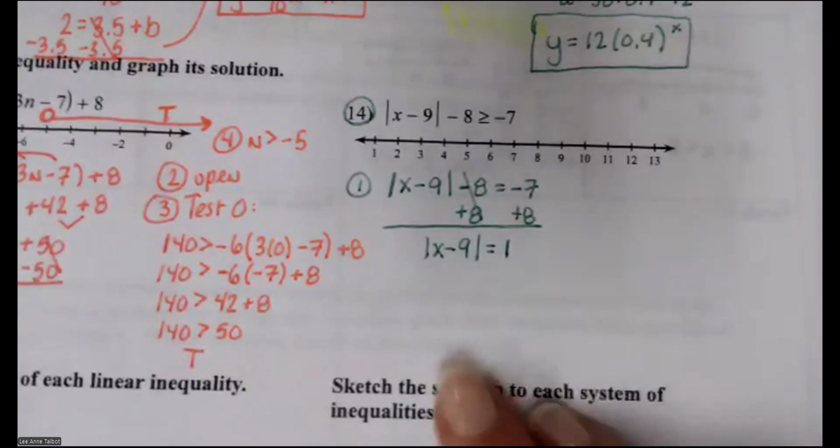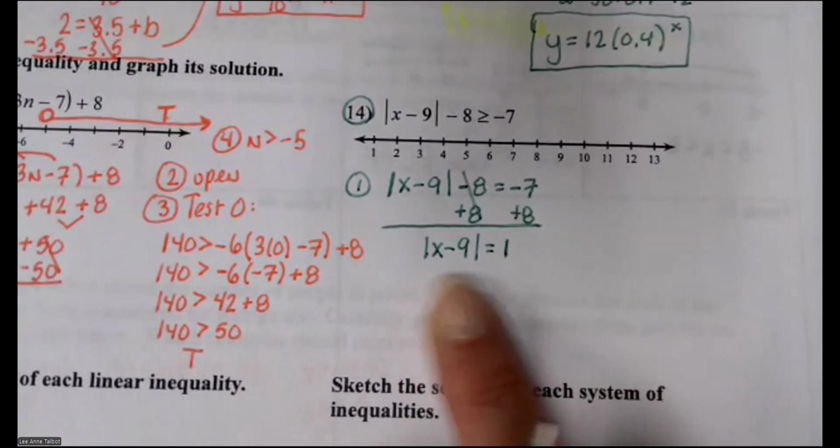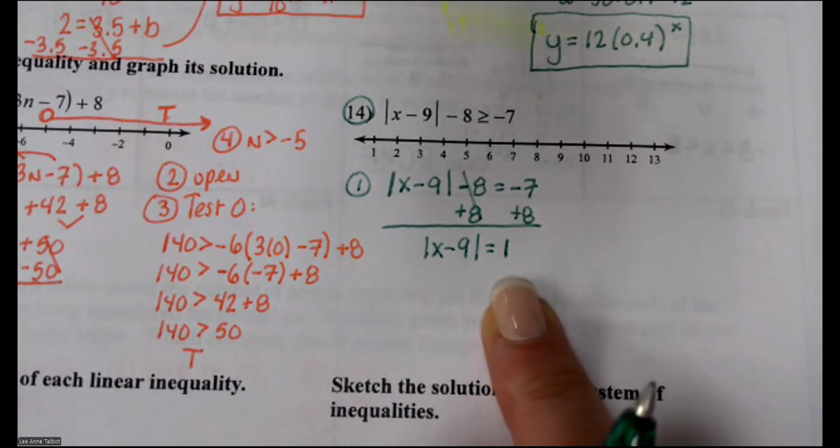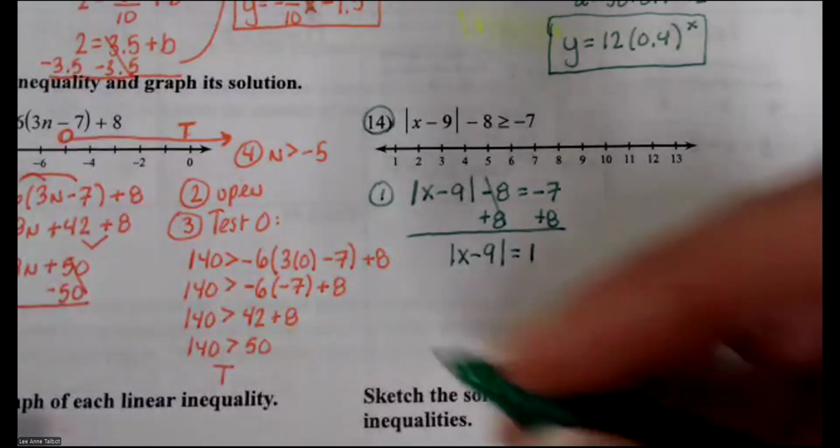Okay, now is this doable? Because I have an absolute value equaling a positive. Yes?